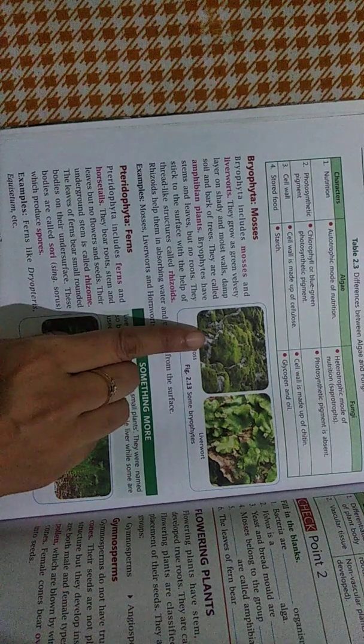So they also have a flat, plate-like body. You can see the picture of these bryophytes. The first one is the moss, the second one is the liverwort. They also have a flat body. See these mosses, they are growing onto the surface of the rocks. See this liverwort that is growing onto the surface of the bark of the tree. So they also have a flat-like body, and their plant body is not distinguished into root, stem and leaf.